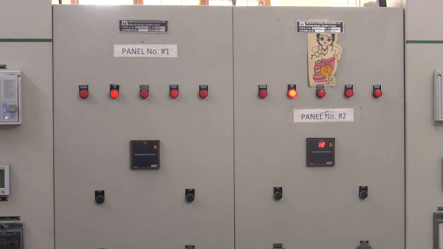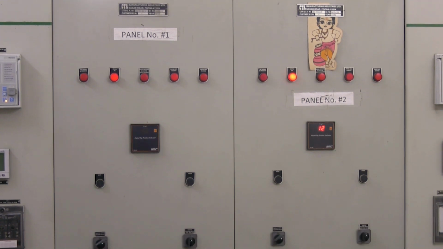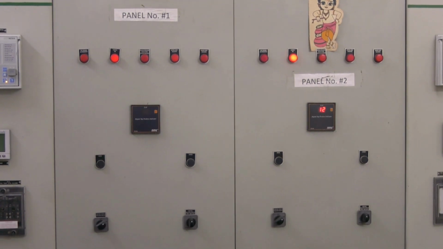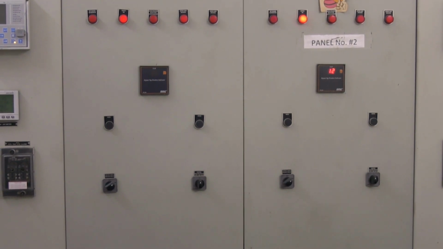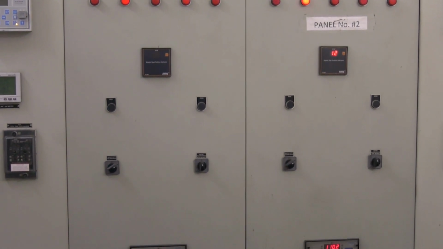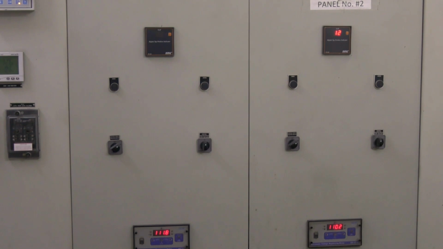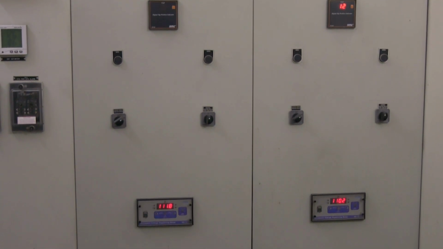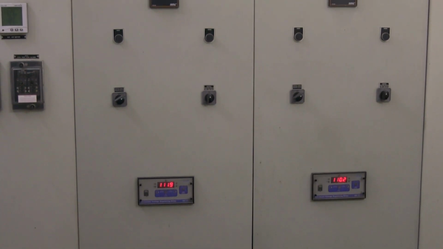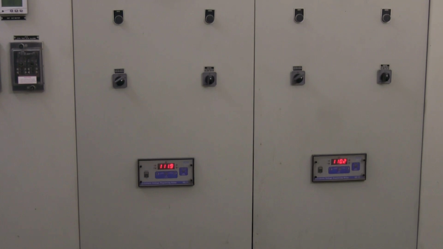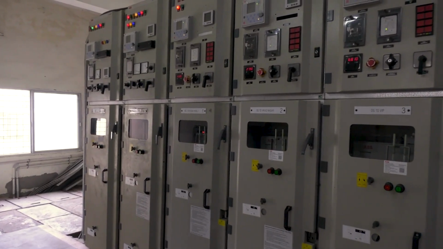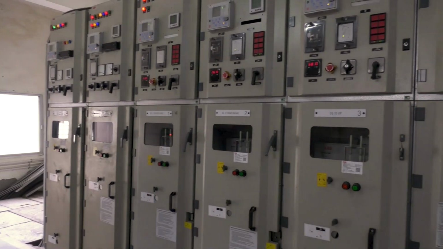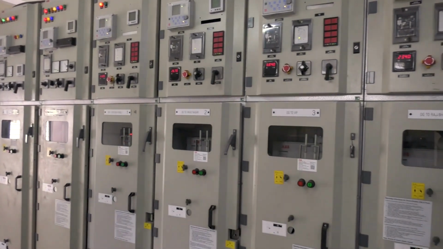As you can see, these are the two panels for the automatic voltage regulators for our two transformers. The AVR system is designed to automatically adjust the transformer's tap changer, ensuring a constant output voltage despite fluctuation in input voltage or varying load condition. Now, from these transformers, power flows to different feeders within the IIT Roorkee distribution system.